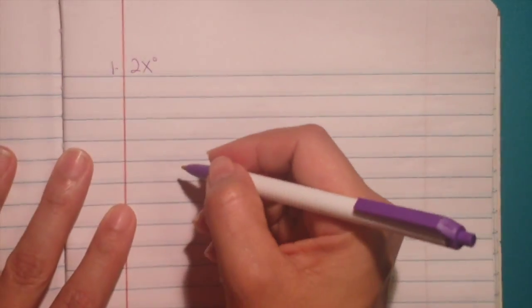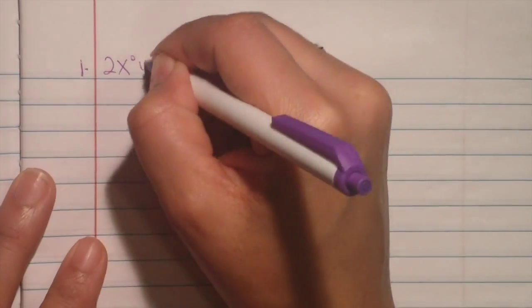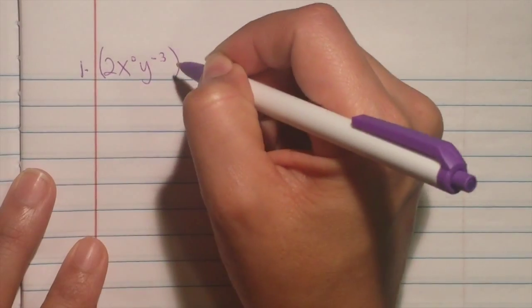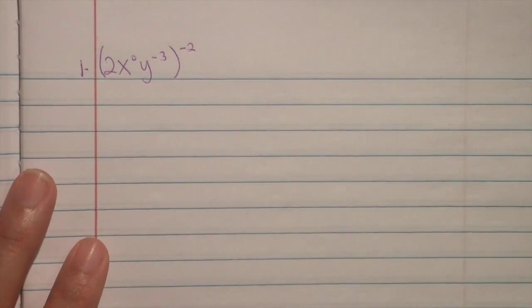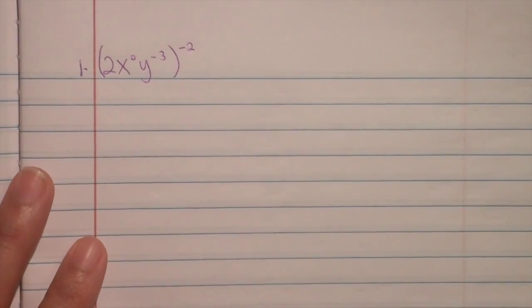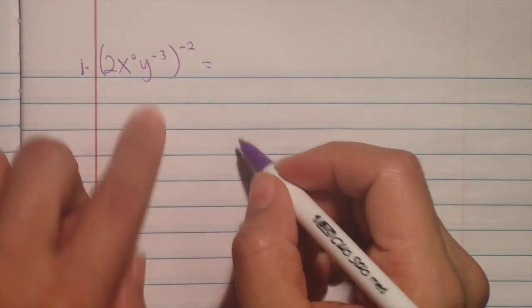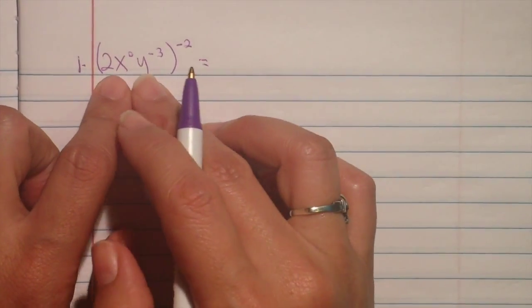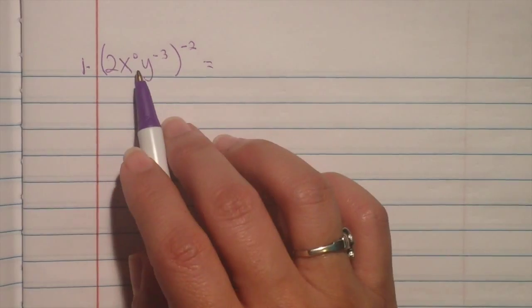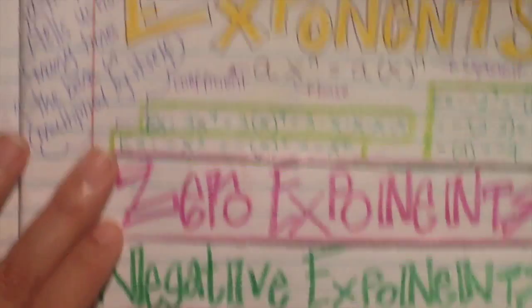So (2x to the power of 0, and then y to the power of negative 3) all raised to the power of negative 2. Again, there are many ways you can do this, but I'm going to follow a specific one. You don't have to do this one. I'm going to first get in the house. Okay, so negative 2 gets in the house, it multiplies with every exponent already in the house.